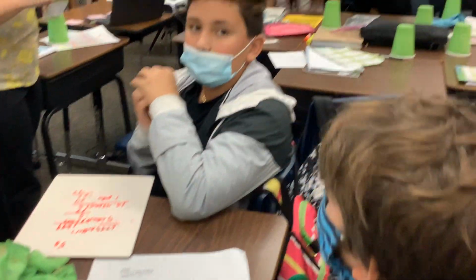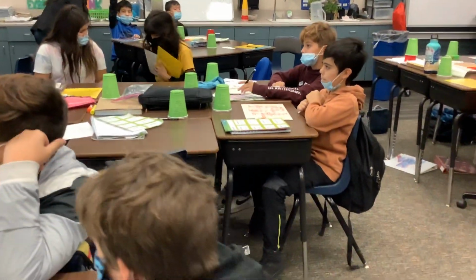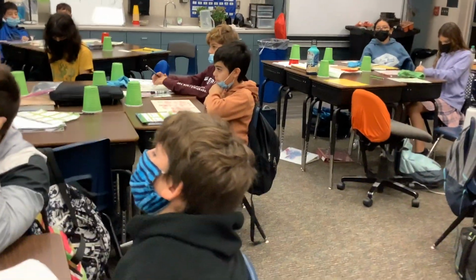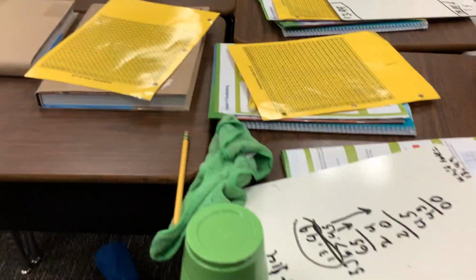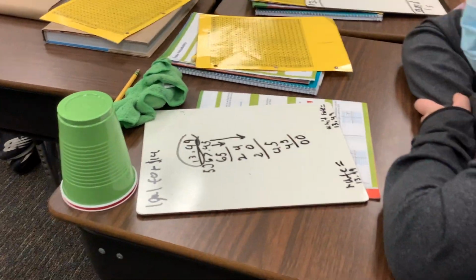You guys want to focus on what he's doing on the board? Guys at your tables and at your desks, let's focus on Olin real quick. He's teaching us how to do this problem. Write it in fractional notation and label it. Yeah, you forgot the decimal.